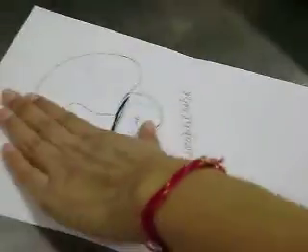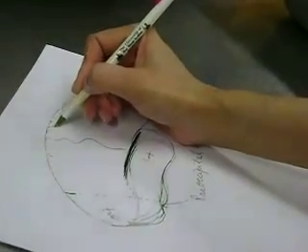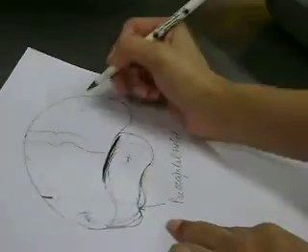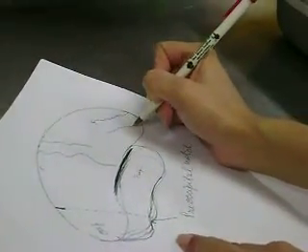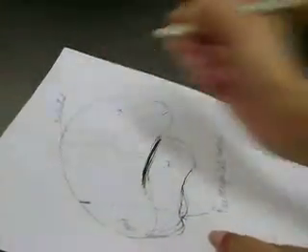Alright, so let's see some important gyri and sulci on the superolateral surface of the cerebral hemisphere. In front of the central sulcus in the frontal lobe, we have this precentral sulcus.